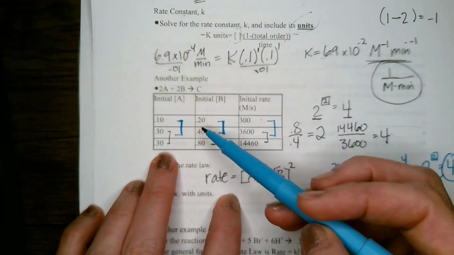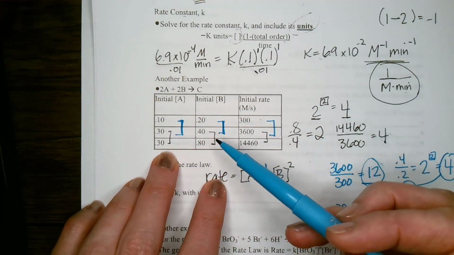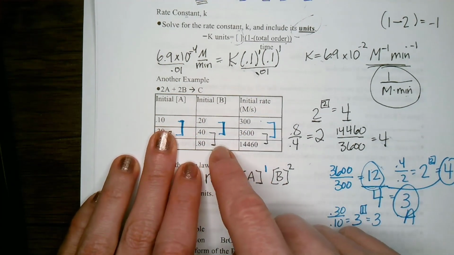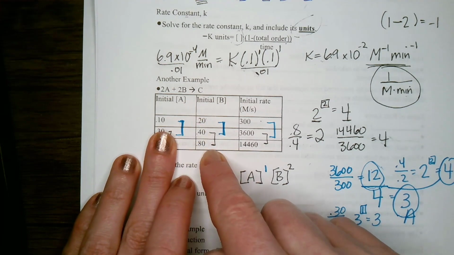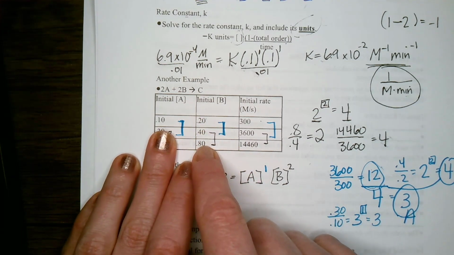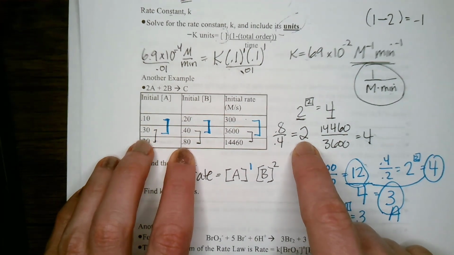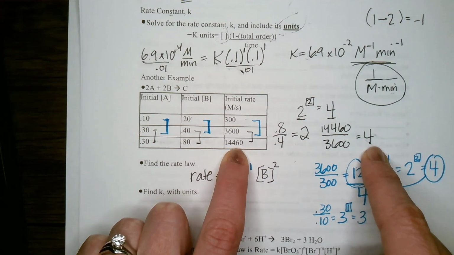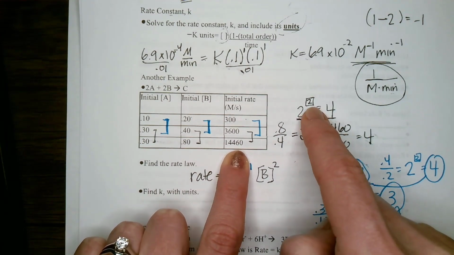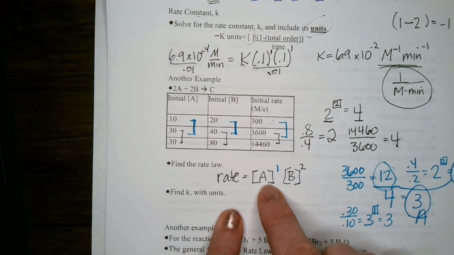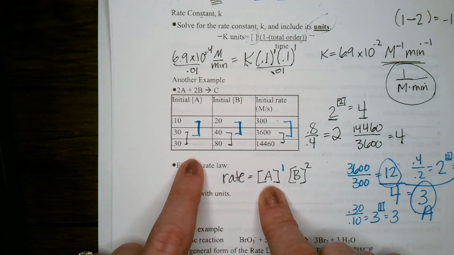We started with comparing trials 2 to 3 because we were able to hold A constant. So we were only able to just look at B. We were able to see that going from 0.4 to 0.8 doubled my concentration. And by doubling the concentration, we saw that it quadrupled the rate. That gave us an order of 2 with respect to B.